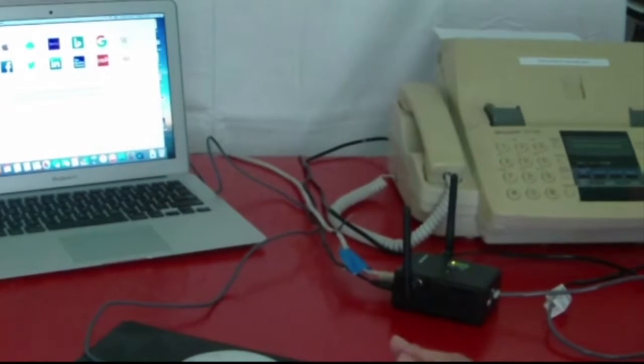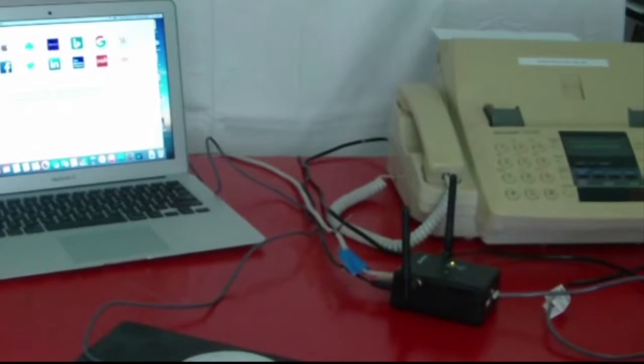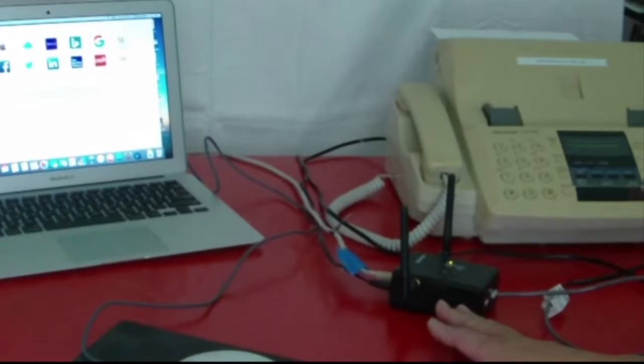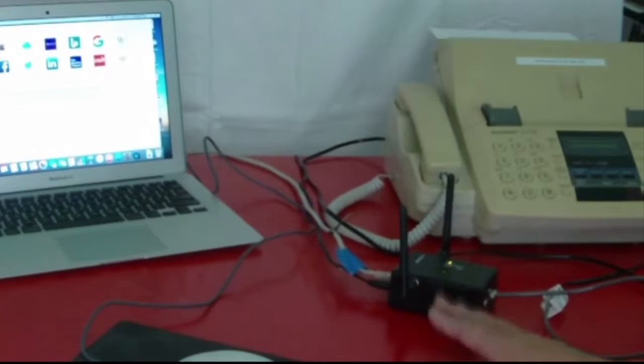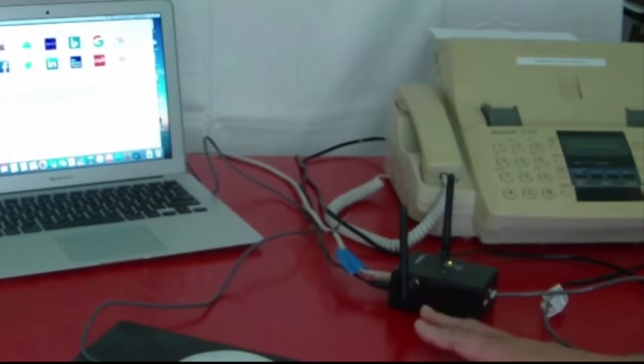So for doing that, you need to first log into the M+ system, and when you log into the M+ system, you get dynamically assigned a fax extension number. That number is dynamic. And one key thing about M+ fax is that the fax number you have will go with wherever you go.